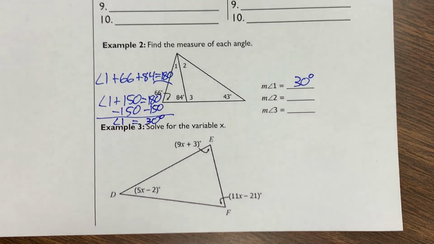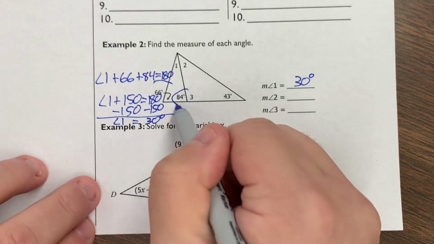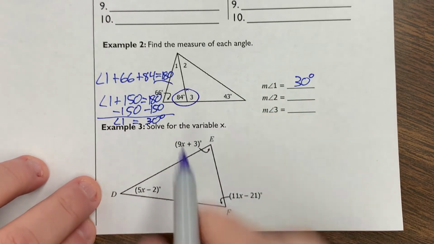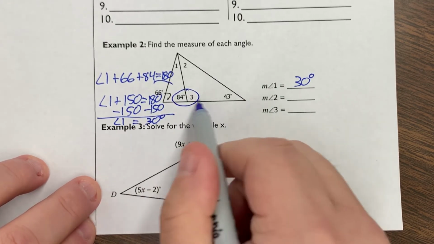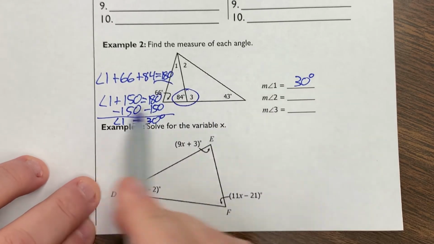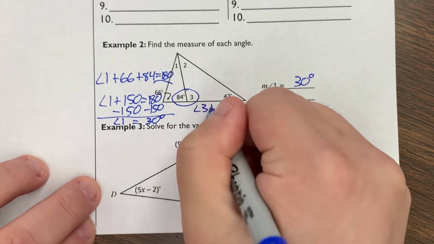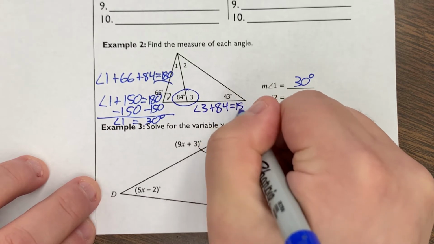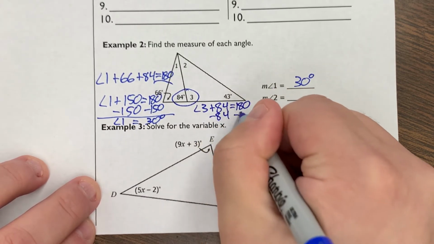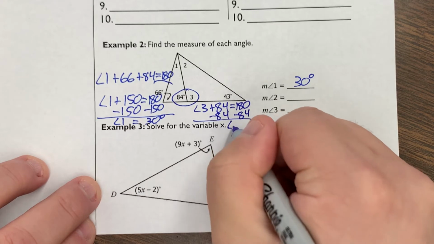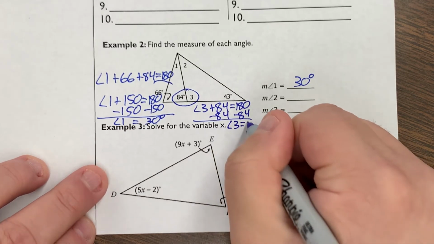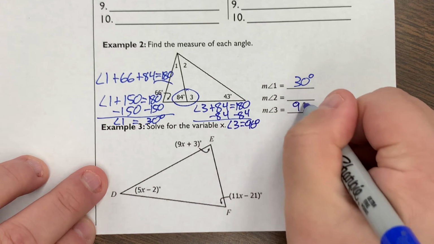Now, one of the keys to remember: you're seeing a new property and using it in triangles, but that doesn't mean that old thoughts disappear. We can solve for angle 3 immediately because these are a linear pair. 84 and 3 are side by side, making up the bottom line of the triangle. So right off the bat, we can take care of this one and have angle 3 done. If we subtract that 84 off, we'll find that the measure of angle 3 comes out to be 96 degrees.